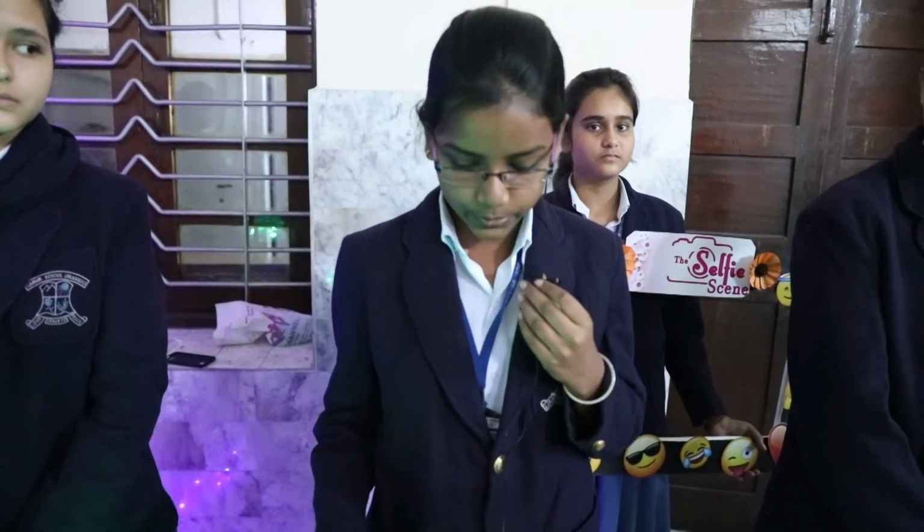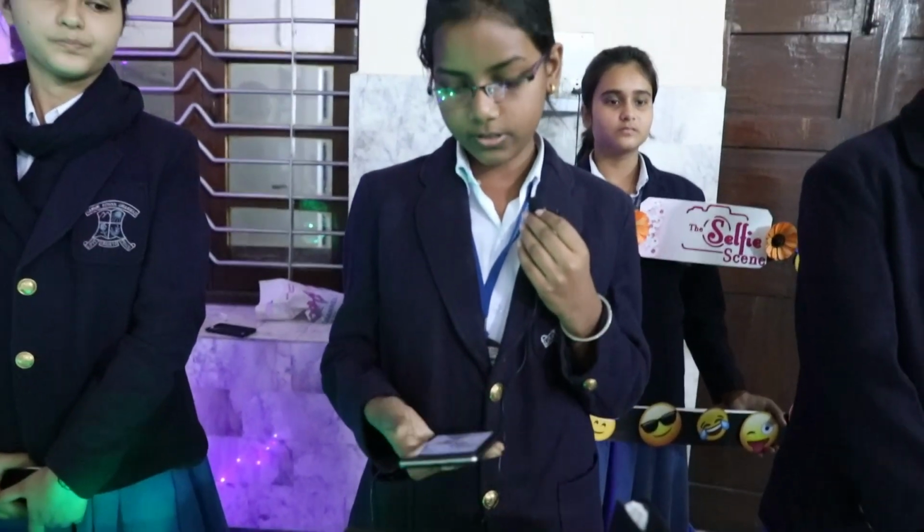So here we have a picture projector. It's an optical device which projects an image onto a surface, commonly known as a projection screen. And here I'll show you the model.